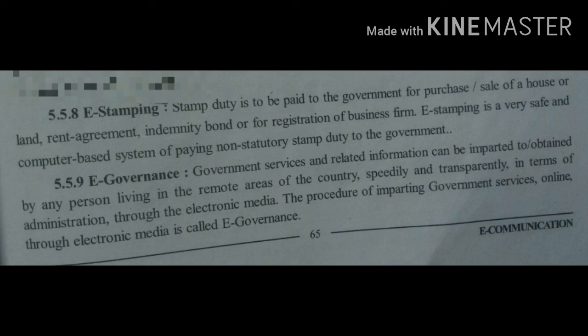E-governance. Government services and related information can be imparted to or obtained by any person speedily and transparently in terms of administration through the electronic media. This is known as e-governance. Due to e-governance, government can give service even to the people living in remote areas. Due to e-governance, the procedure becomes faster and transparent.